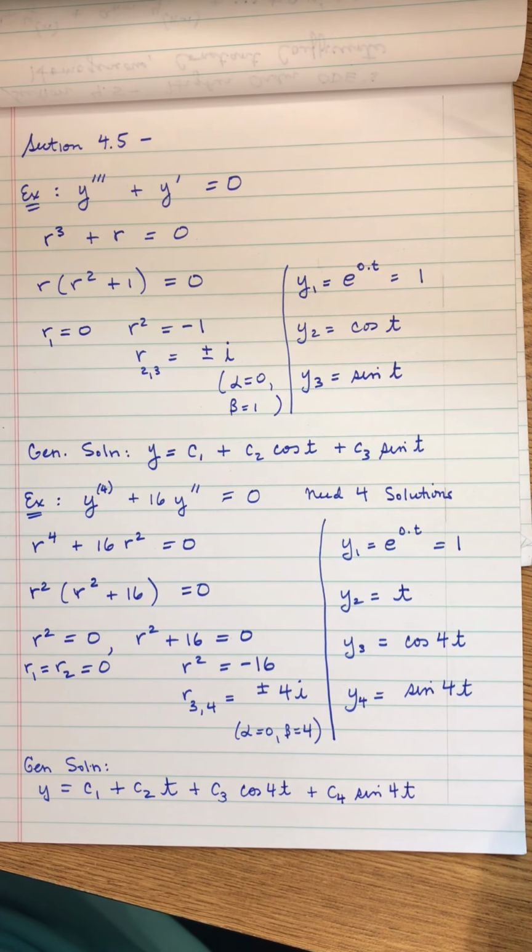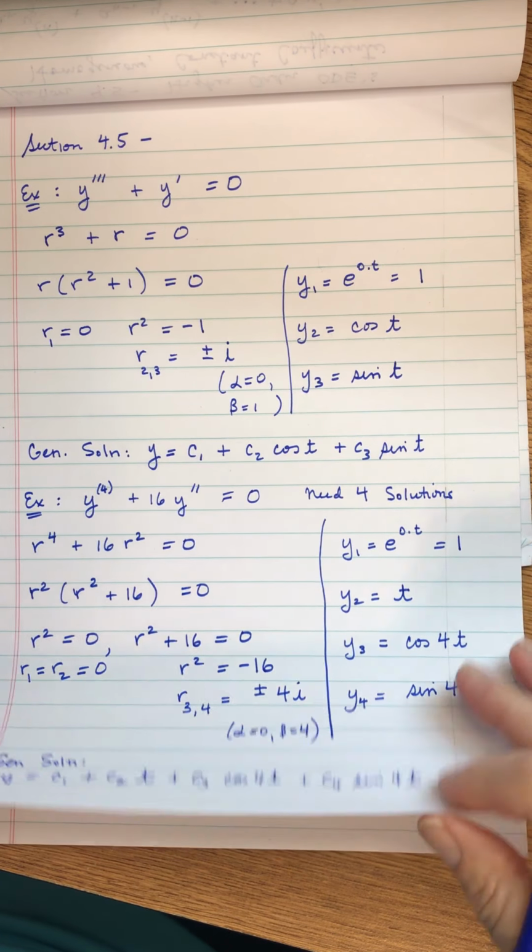And that's our general solution for this fourth order differential equation. All right, well, let's take a look at another problem.